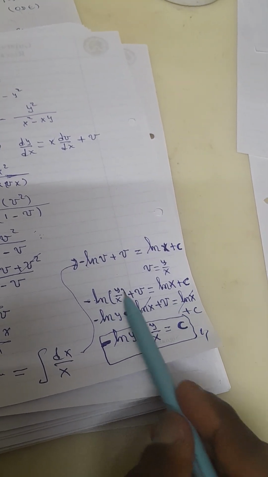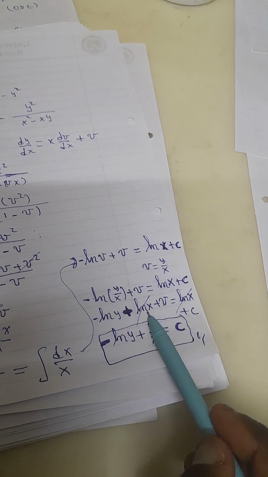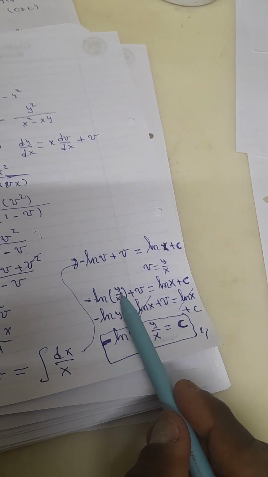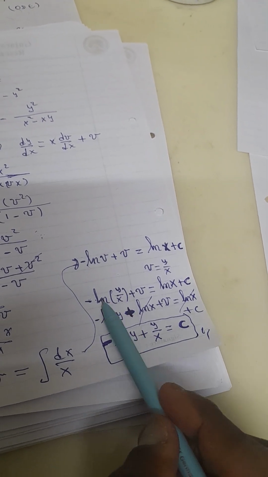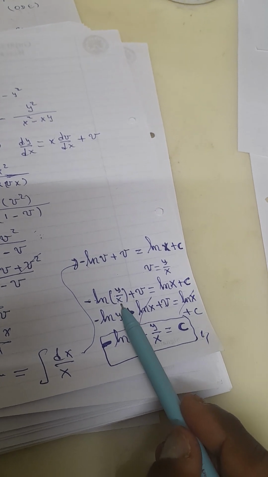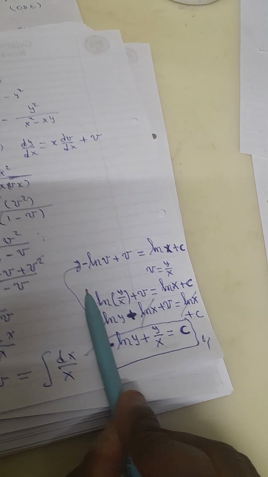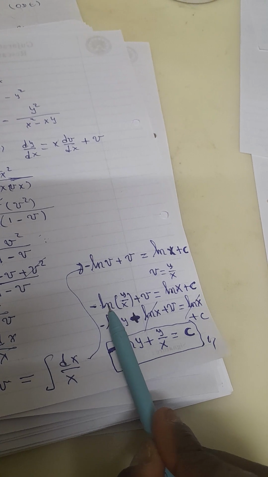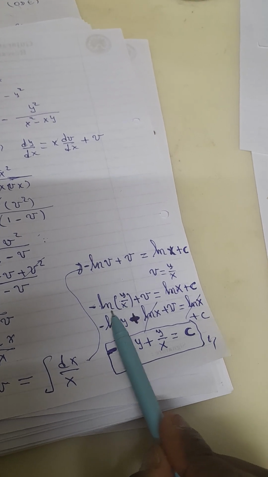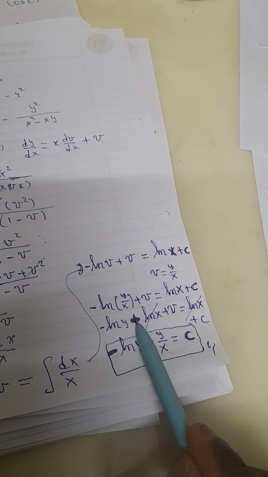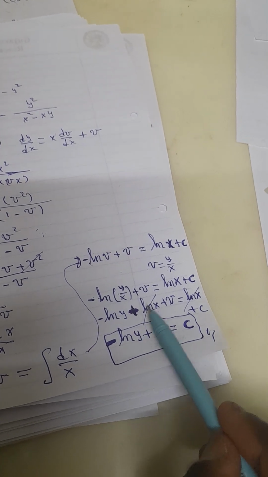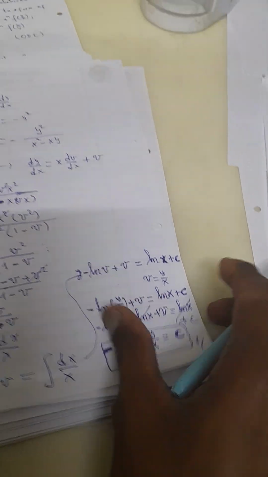How did I end it in this way? That's the point. ln of y upon x means ln of y minus ln of x. So minus with minus gives plus ln of x. That's why ln of x will be cancelled out.